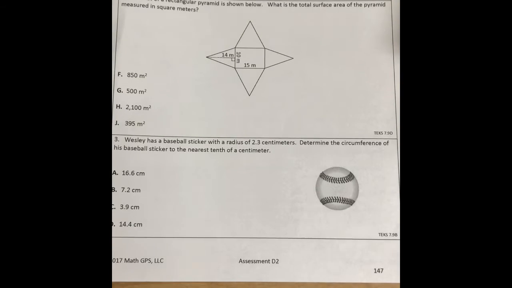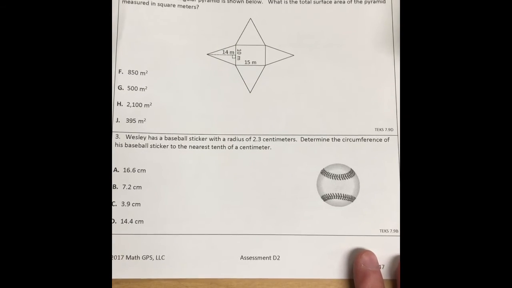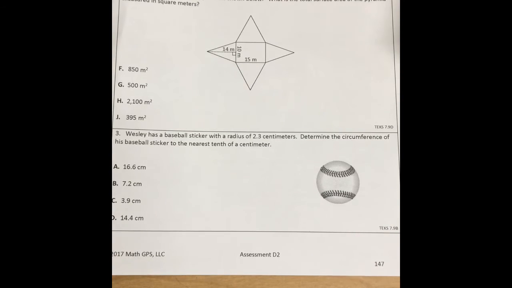Okay, I'm going to give you a second. Pause the video and see if you can get the answer for number 3. Number 3 says, Wesley has a baseball sticker with a radius of 2.3 centimeters. Determine the circumference of his baseball sticker to the nearest tenth of a centimeter. So I'm going to give you a second, pause the video, and see if you can get the correct answer.